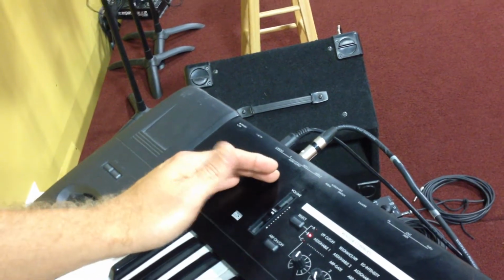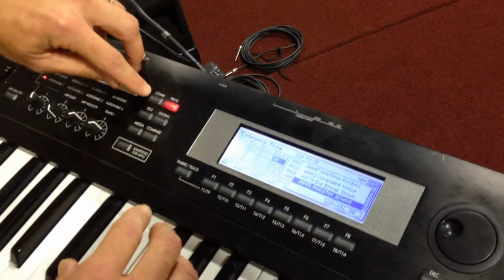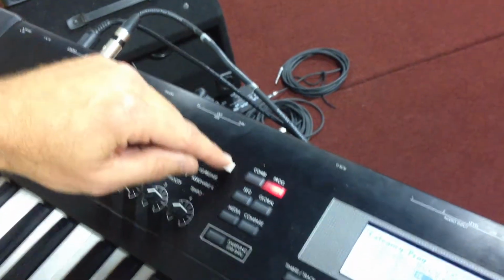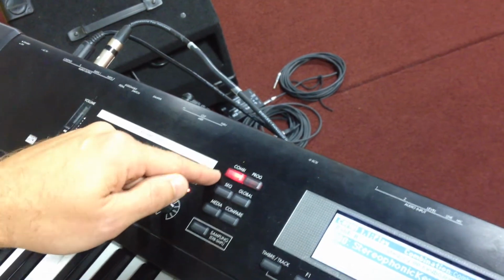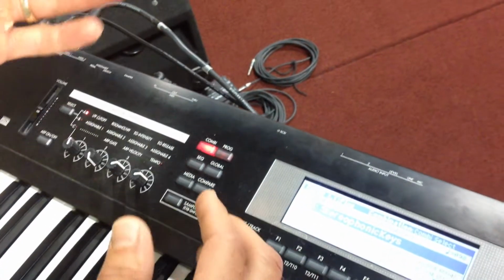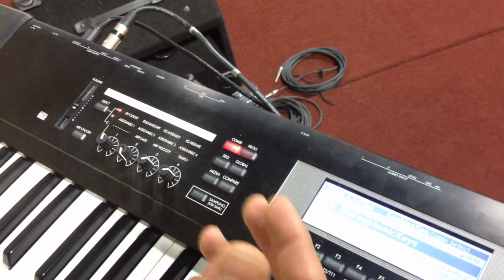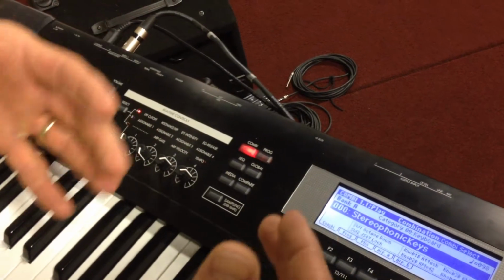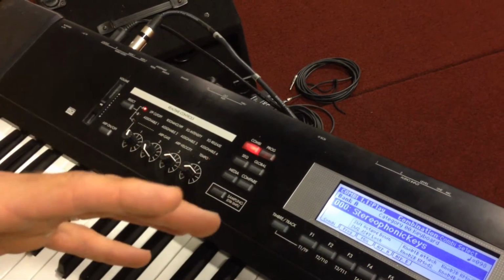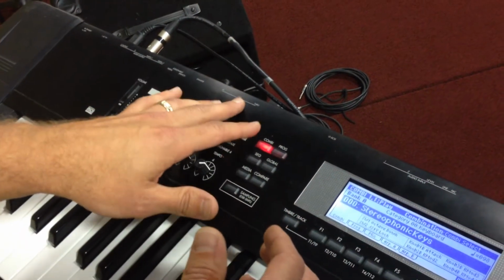So start around halfway. Then the two different categories of sound are these two buttons here. I'm going to just exit out of here. You have programs and you have combinations. You can use either combinations or programs, and I think programs are when they put together a bunch of combinations to make it into a program. There's good stuff in both sides.